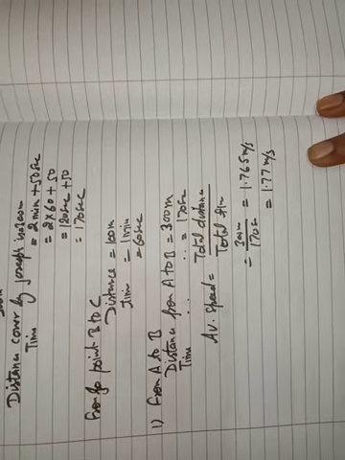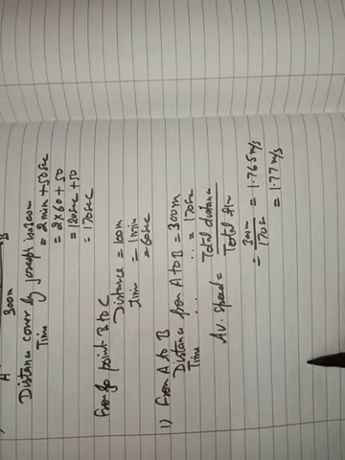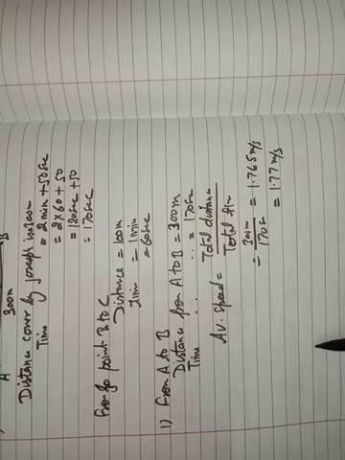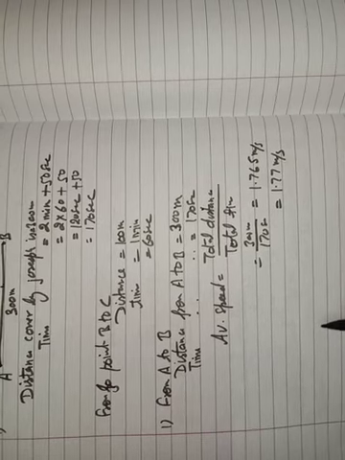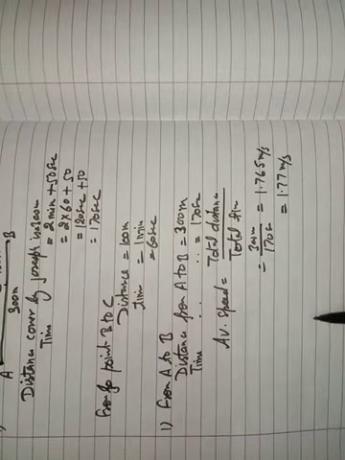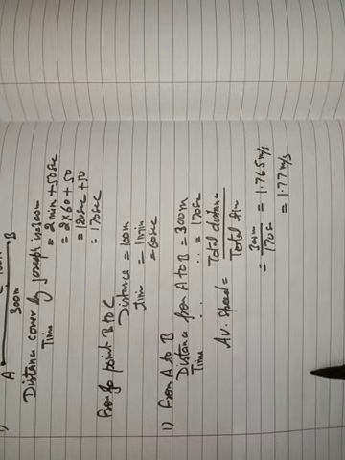And what about the average velocity? For average velocity, we have to find the total displacement of Joseph.